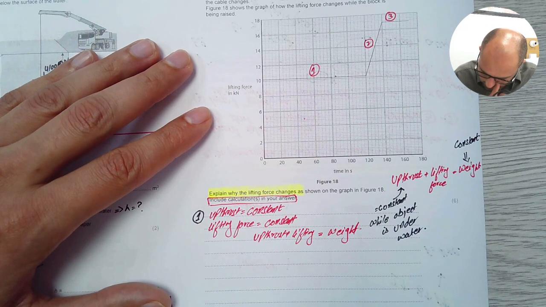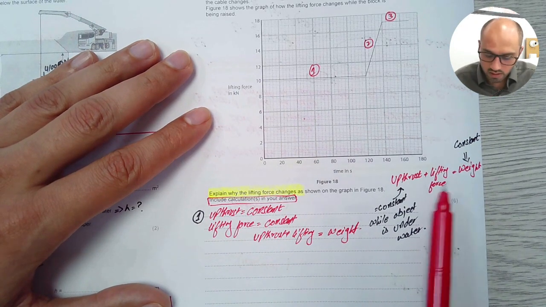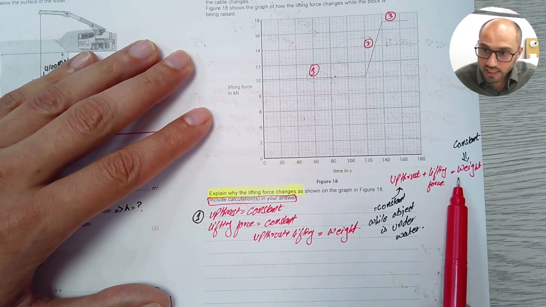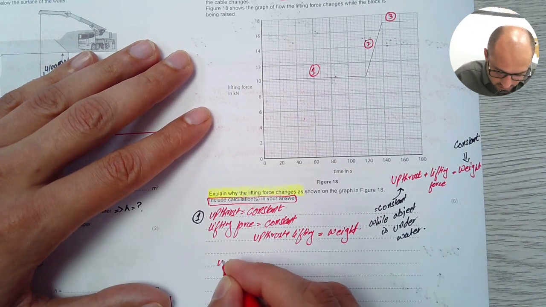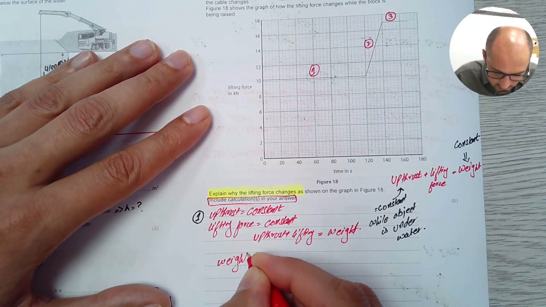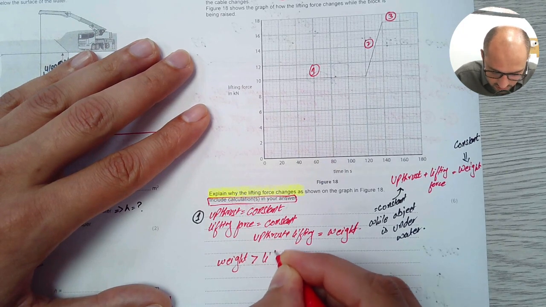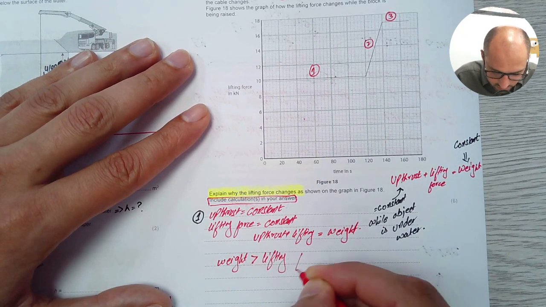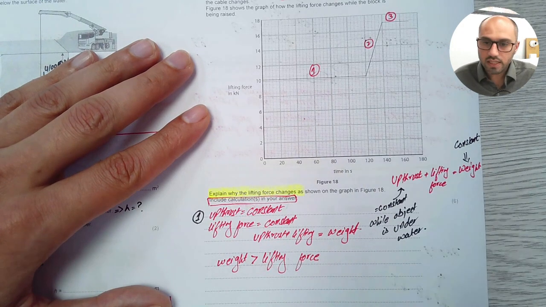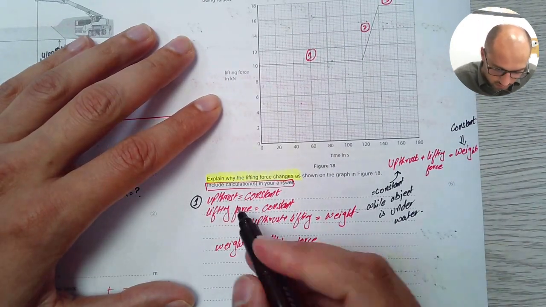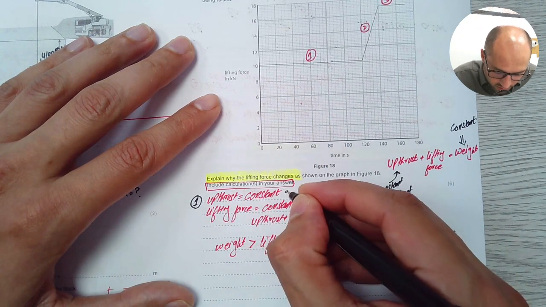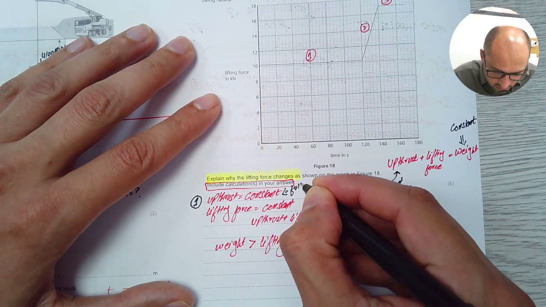I can clearly see here that these two together are equal to the weight force. I can then say that weight is greater than lifting force in section number 1. I do have to tell them I'm saying upthrust is constant. Why? Because it is fully submerged.